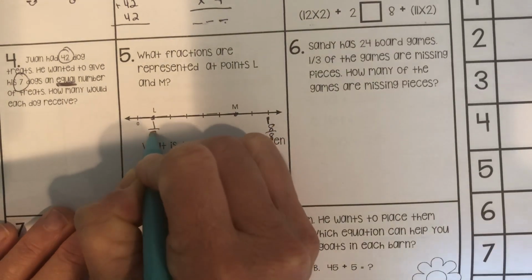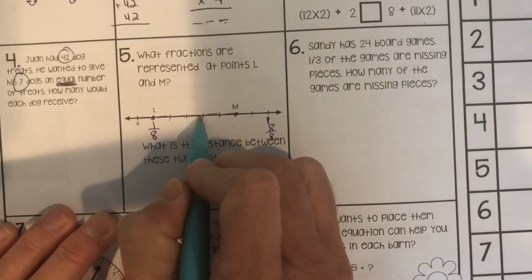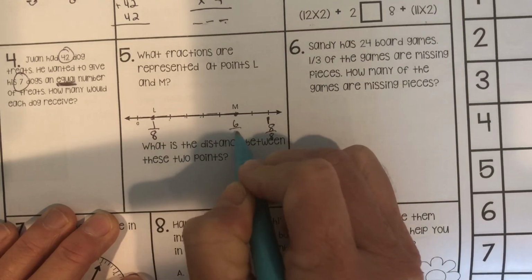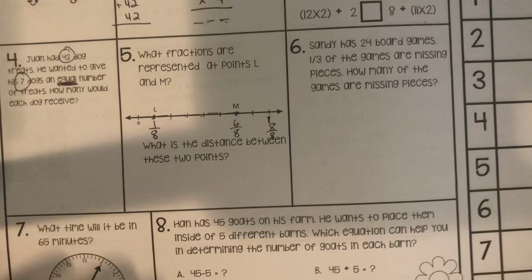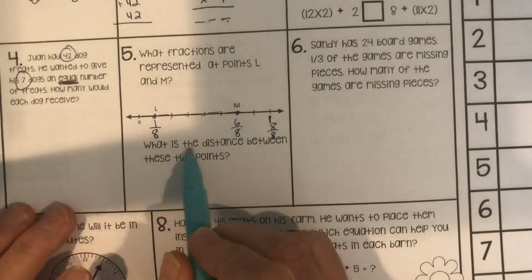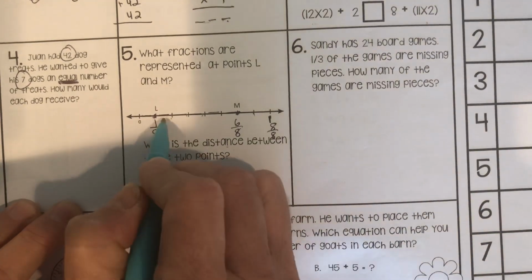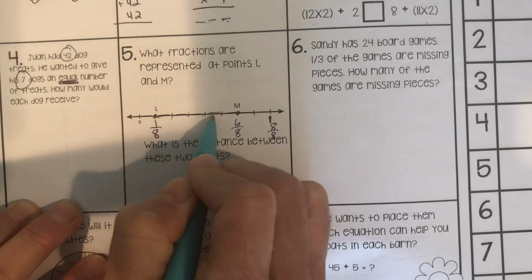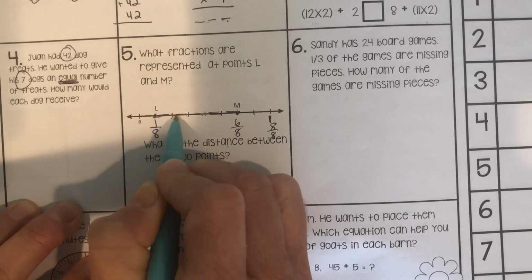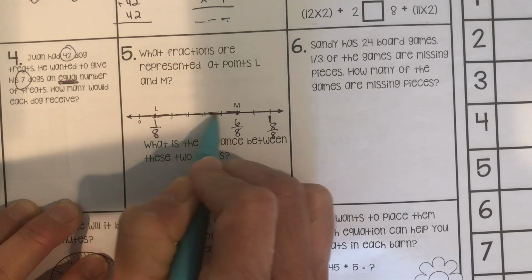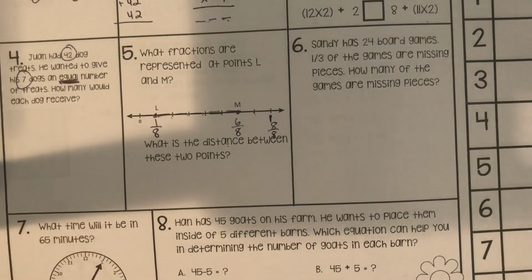Okay, so this one should be 1/8, 2/8, 3/8, 4/8, 5/8. This one is 6/8, which makes sense. That would be 7/8, and that's 8/8. Okay, they want to know, what is the distance between these 2 points? They mean how many spaces are in between here, right? Which you have 1, 2, 3, 4, 5. You have 5, 6 in between.